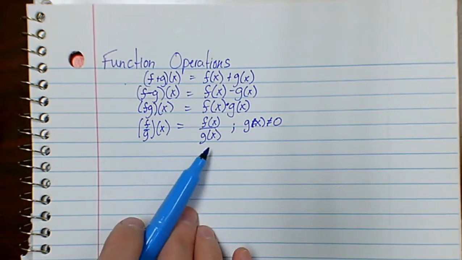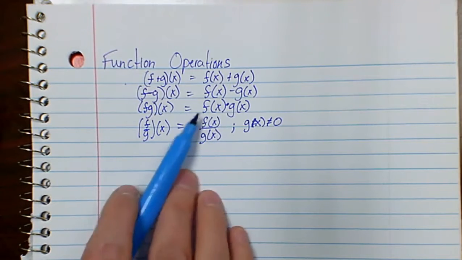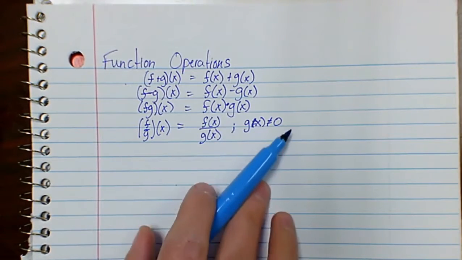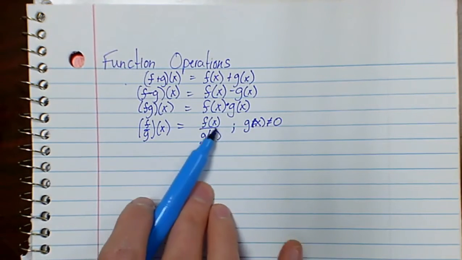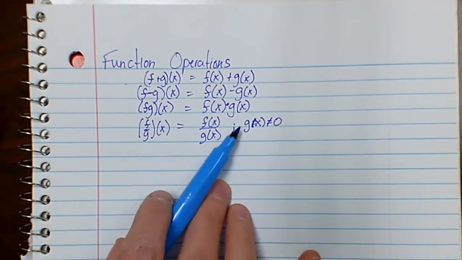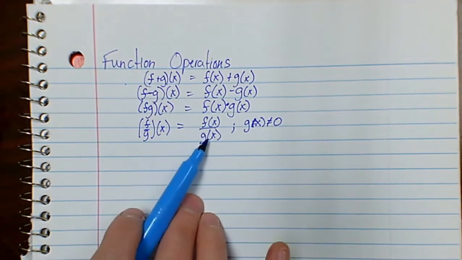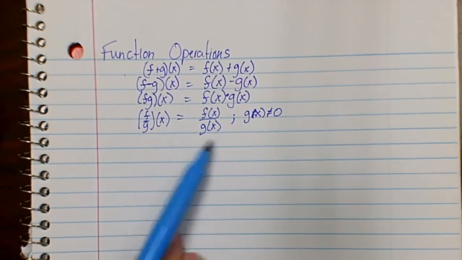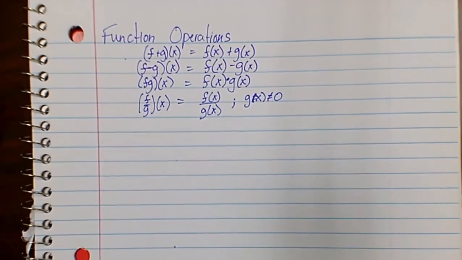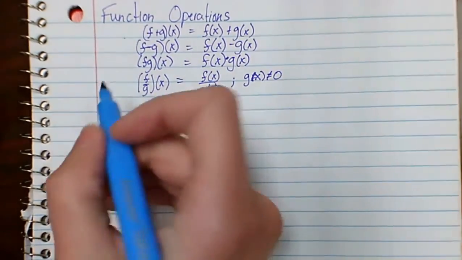Here you will factor, maybe, possibly, and then you will have to state, well, g, or the x value, cannot be whatever value it may be down there. So the denominator cannot equal 0. So let's look at some examples.